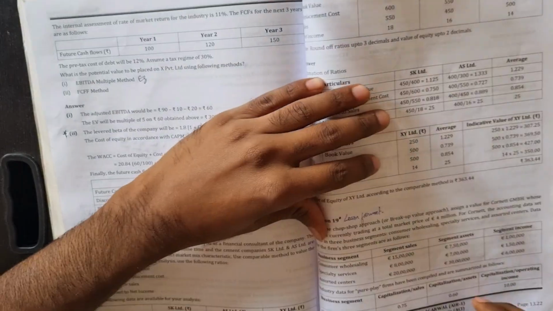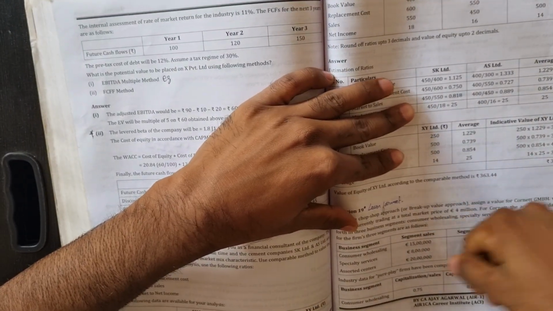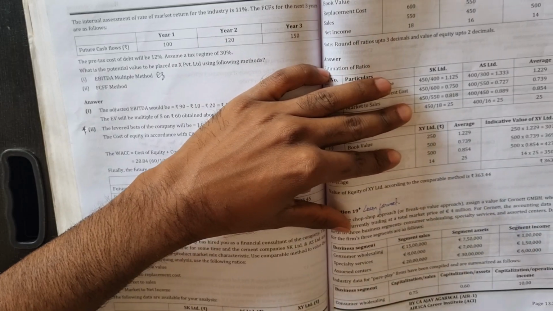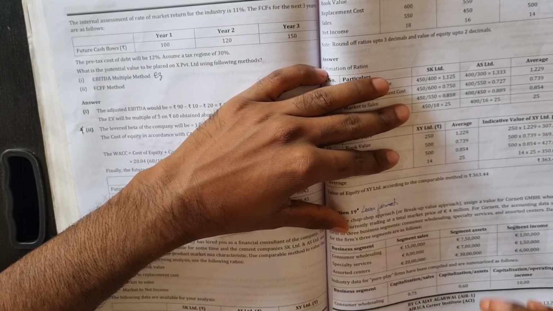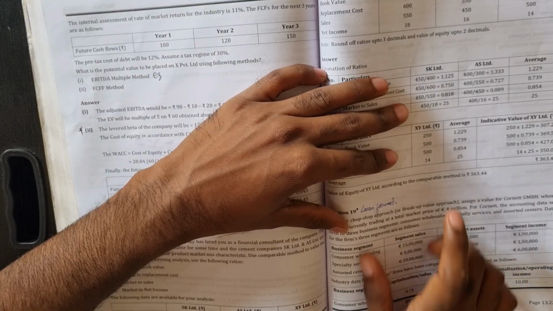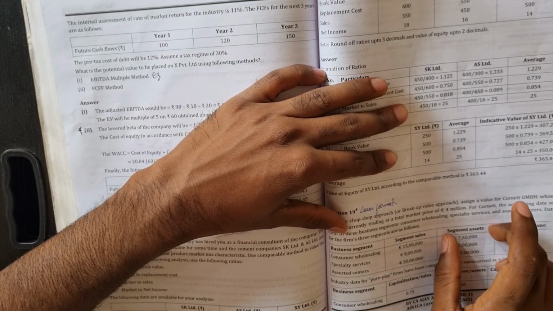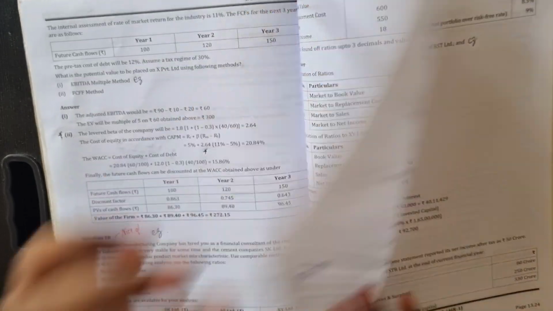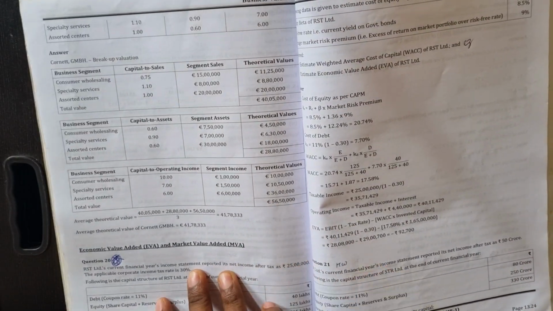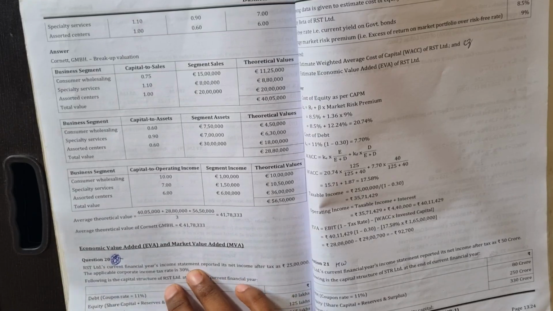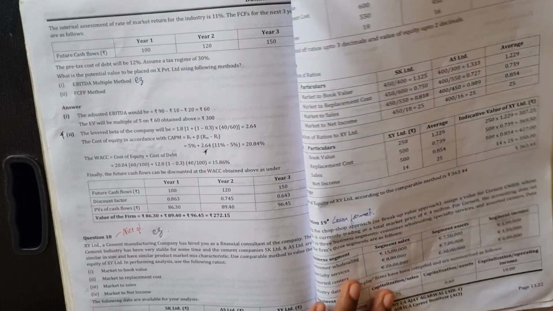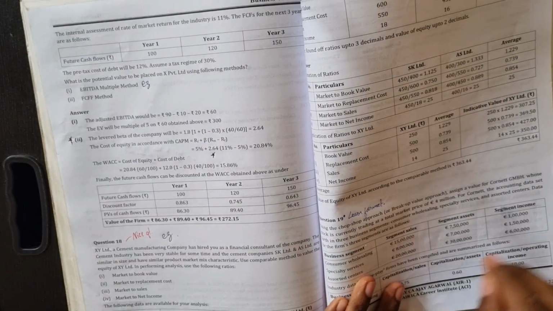We'll calculate first for segment sales, segment assets, segment income for every business segment. Segment sales is our main head. How much is it coming to? Total segment assets, total segment income, and divide by 3. We'll get the market value, the enterprise value.